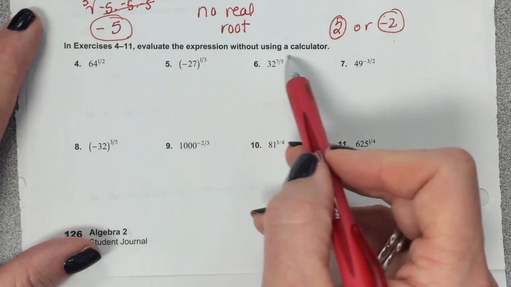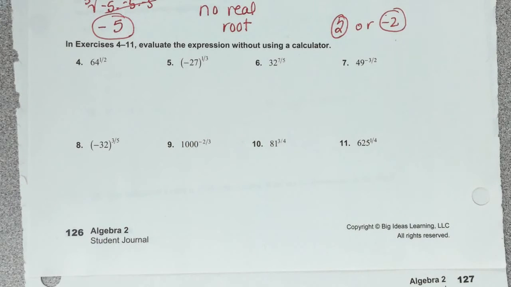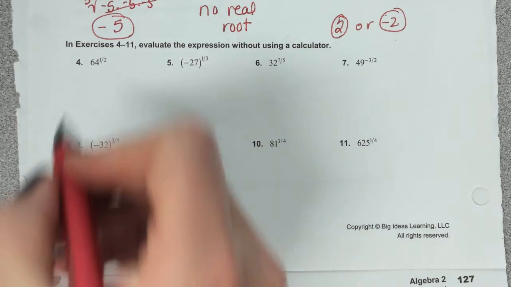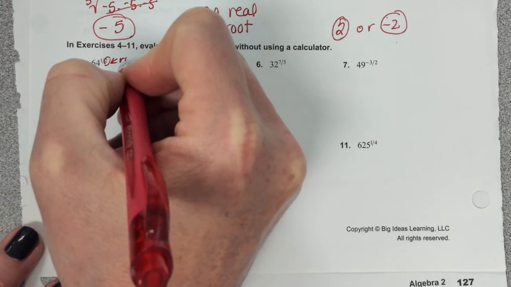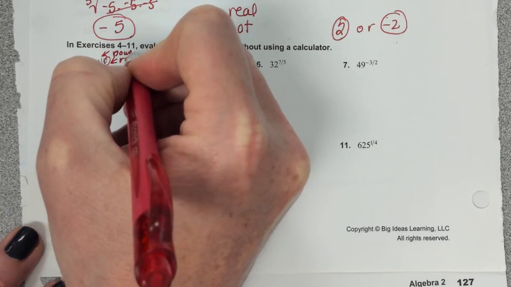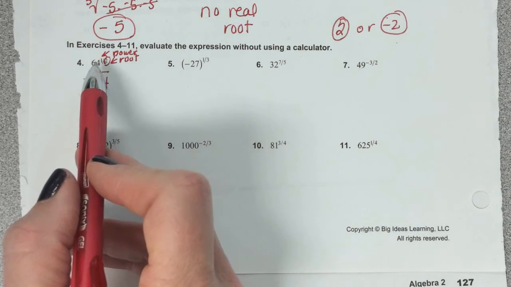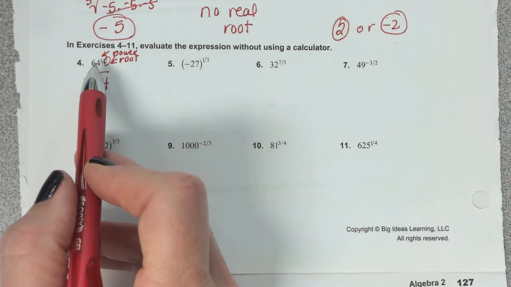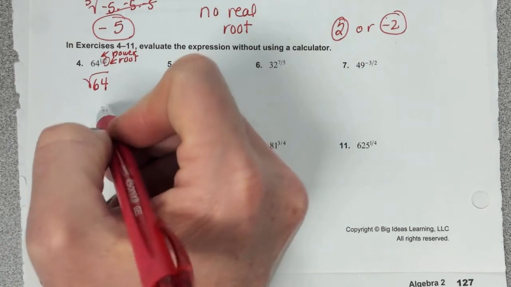Okay, evaluating the expression without using a calculator. This is asking us to do 64 to the 1/2 power. So if we're doing that, then we are going to think of this as just the square root of 64. This number right here tells us the root. The number on the top of the exponent tells us the power. So the root is always going to be the number on the bottom of the rational exponent. The power is going to be the number on the top. And so therefore, what's the answer going to be then? It's going to be 8, isn't it?